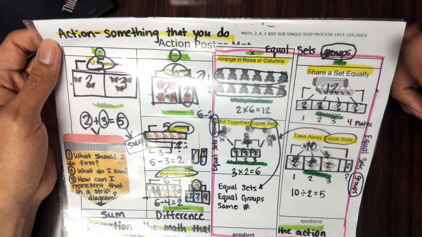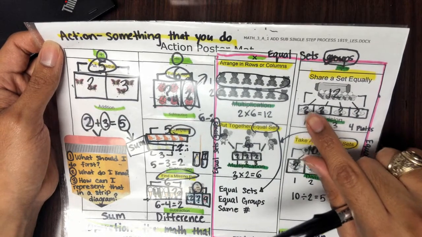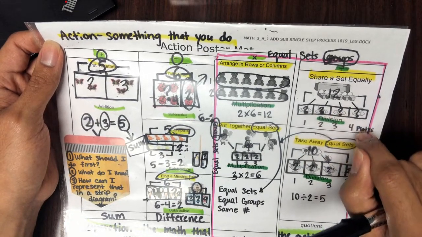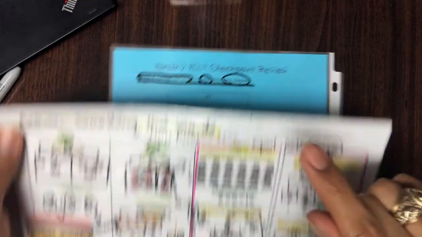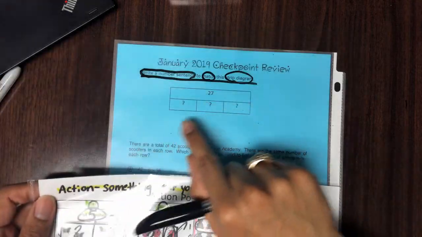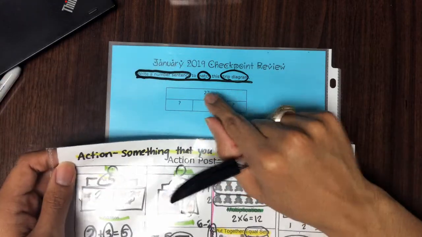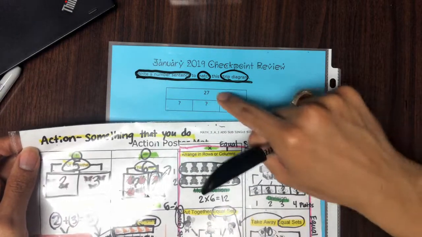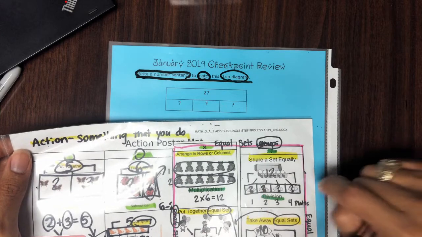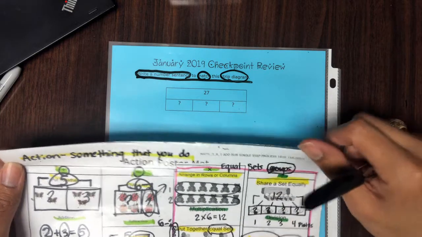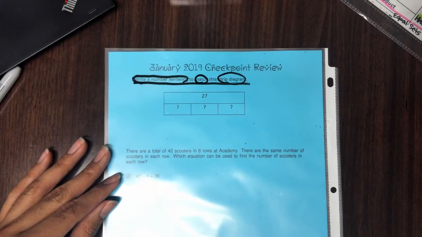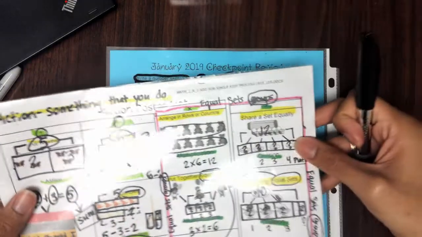Well, I noticed that it matches with this one because it has a question mark, question mark, question mark, question mark. We know how many groups there are. Over here there are 4. Over here there are 3. 1, 2, 3. And we know the total. So even though they don't look exactly the same, they still have the question marks and they still have the total.